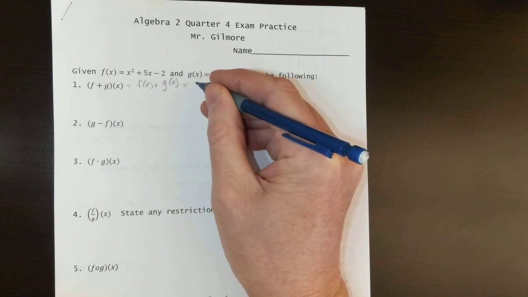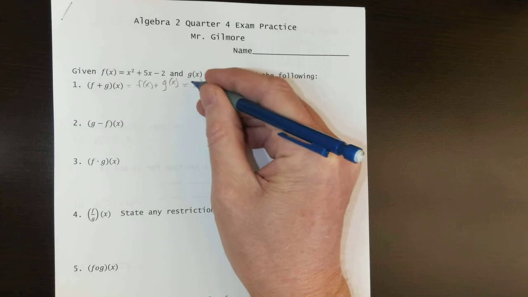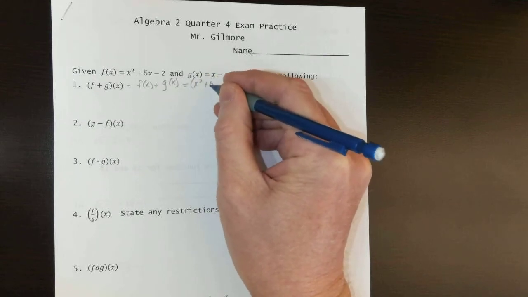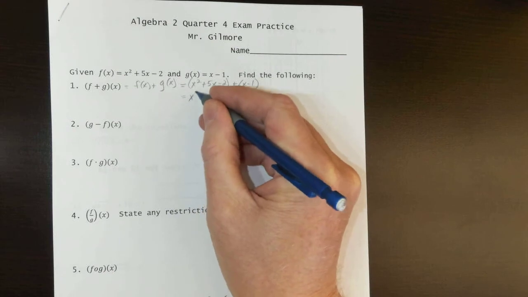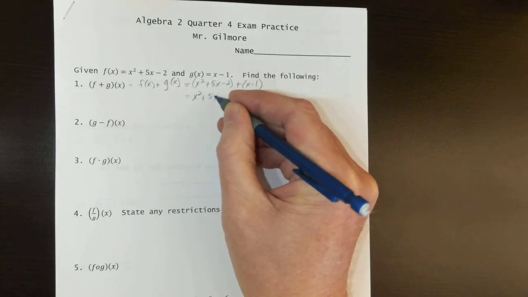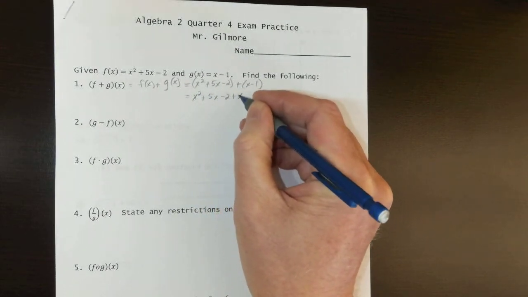F of x is x squared plus 5x minus 2, I'm going to put that in parentheses, plus g of x, which is x minus 1.